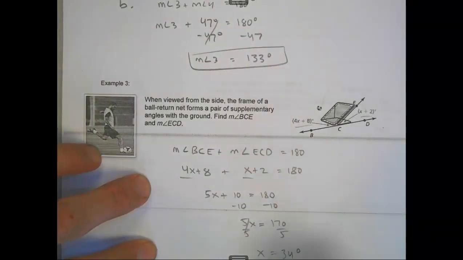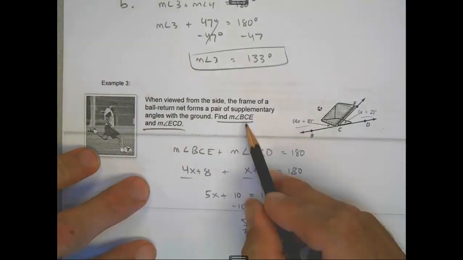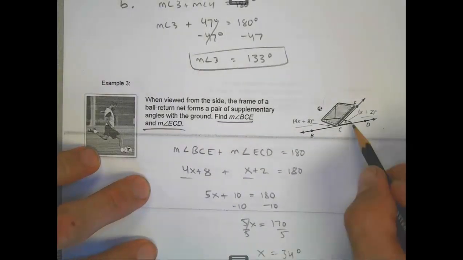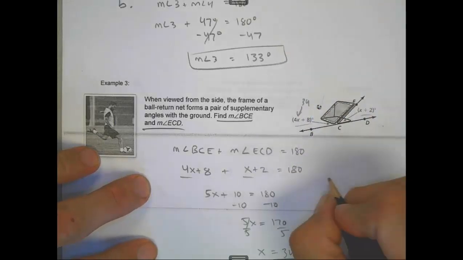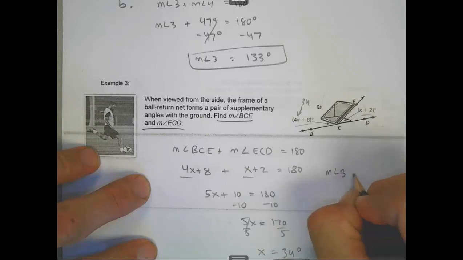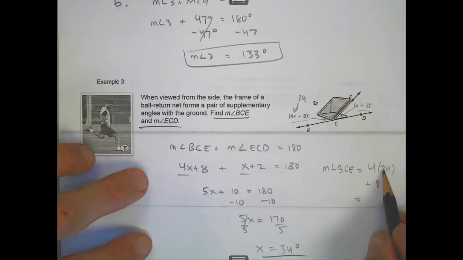34 degrees. Now, underline that. It's important, but that is not our answer. The answer they wanted is the measure of angle BCE. So let's go ahead and plug that back in. BCE, if you plug in 34 right here, the measure of angle BCE is equal to 4 times 34, and then we're going to add 8 to that. All right, 120 plus 16, 136 plus 8 is 144.